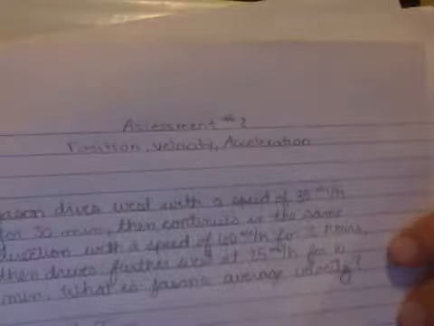Like I said, this is assessment 2 on acceleration, position, and velocity.